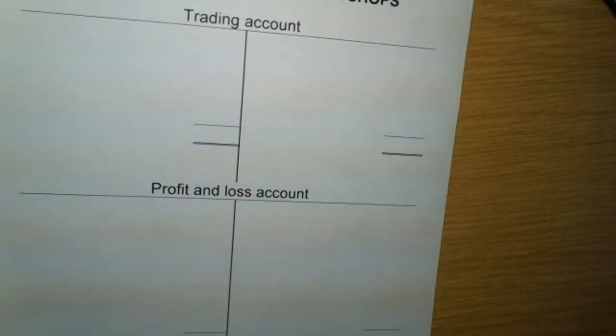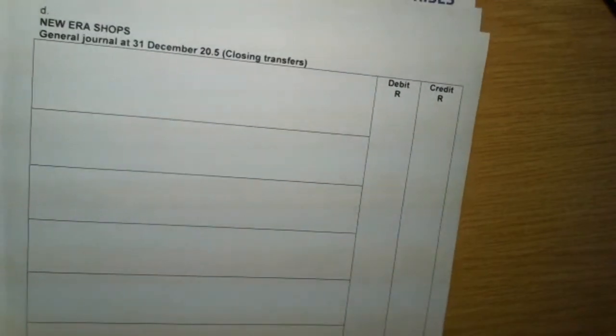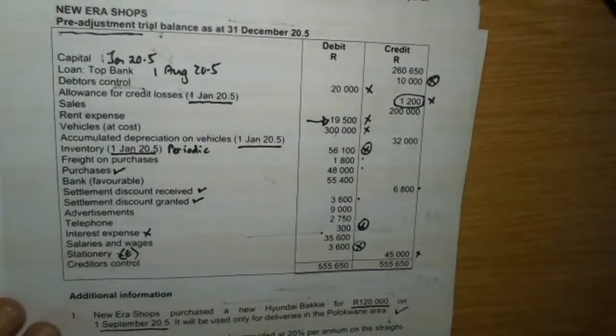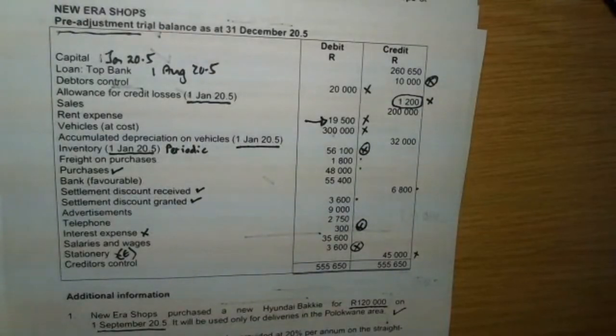All right, so let's start. I have my page ready that I'm going to use for my closing transfers, and I have my ledger accounts ready because I'm going to be posting the amounts immediately to the ledger accounts, just those 3 ledger accounts. Okay, so when I do my closing transfers, I always like to start with sales and then calculate cost of sales.